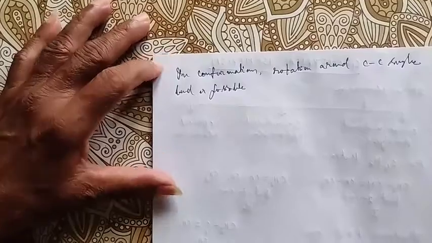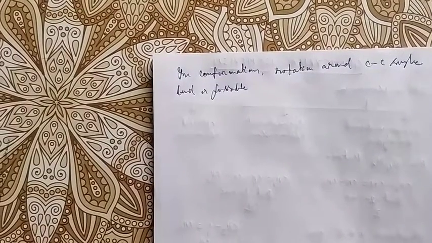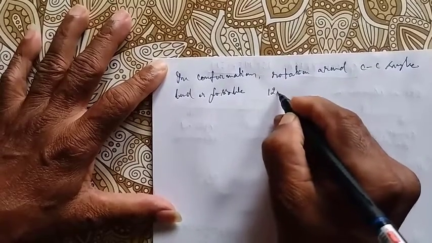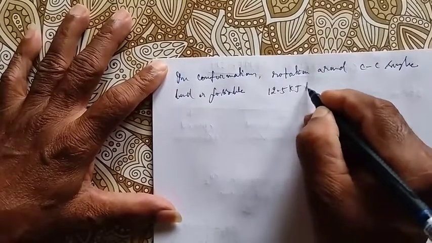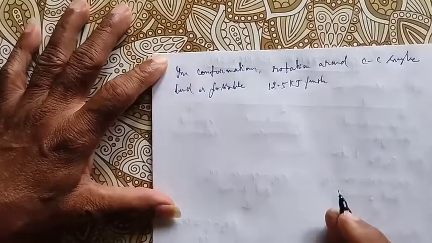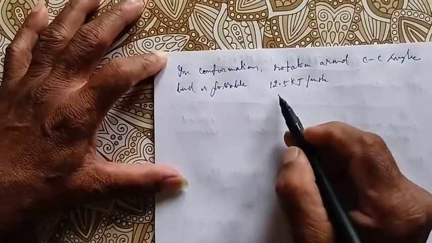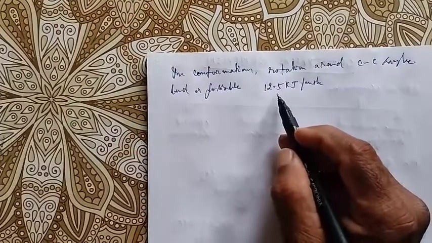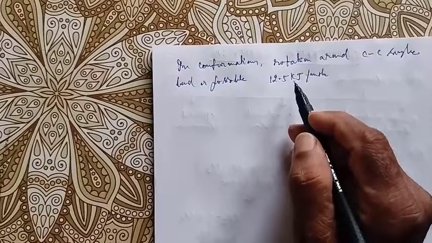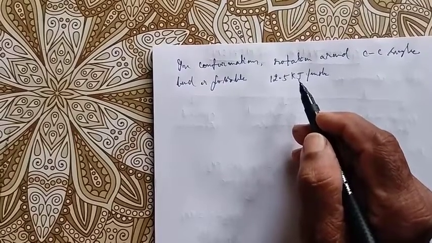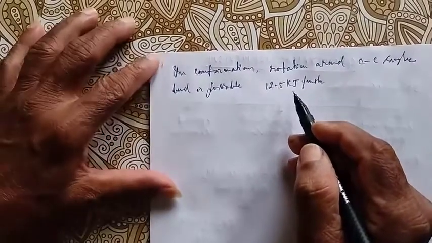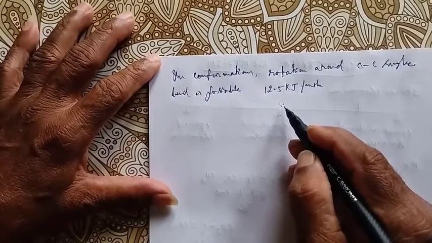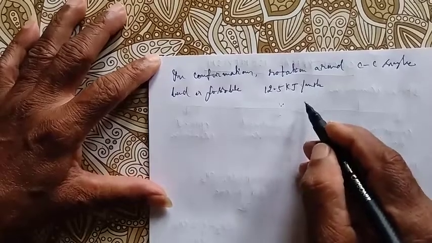The reason is that from one spatial arrangement to another, the energy required is only 12.5 kilojoule per mole. And of course this amount of energy is obtained even at normal temperature. Therefore conformations are possible at normal temperature. Hence the conformations are in a dynamic equilibrium. Therefore the conformations cannot be isolated or separated from each other.